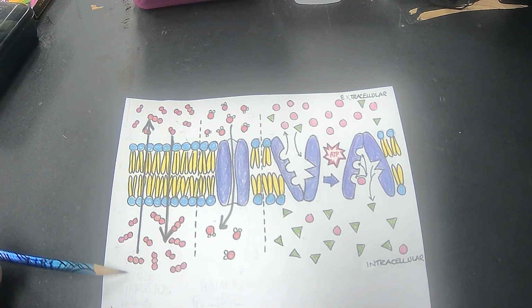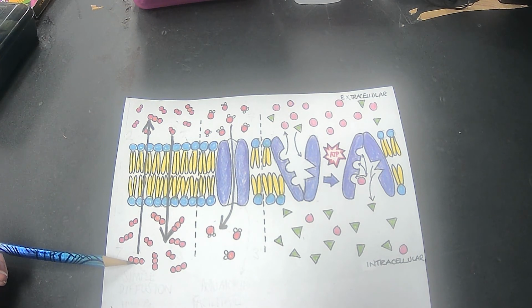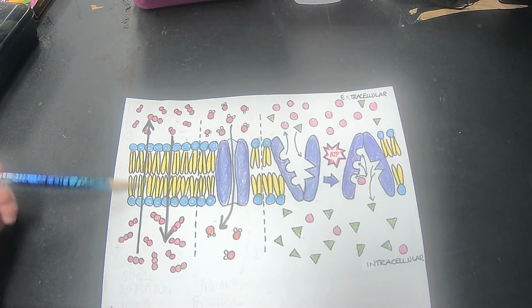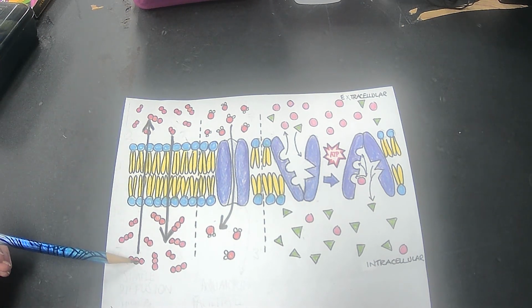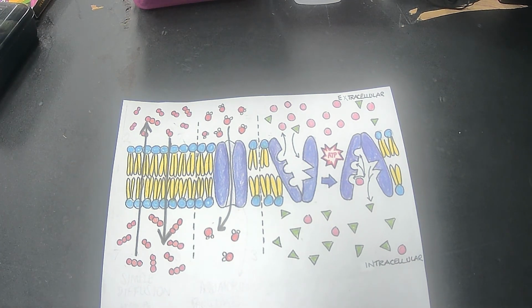And we know that cellular respiration produces carbon dioxide, so that's a product, which is a waste product, which is going to need to leave the cell. So it's going to go from inside the cell to outside the cell.